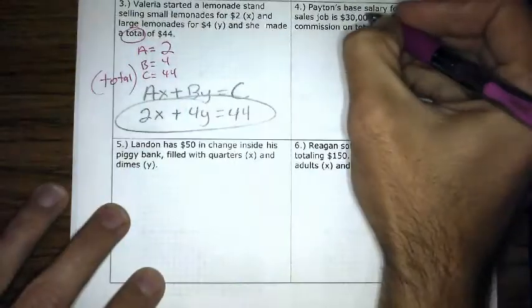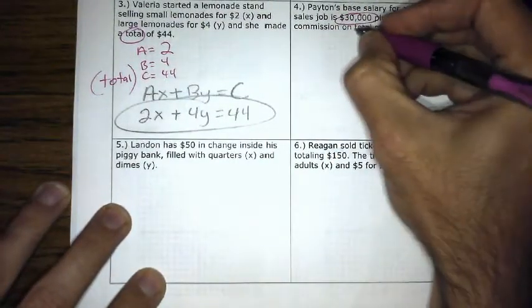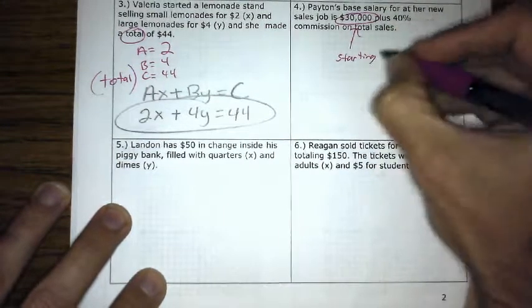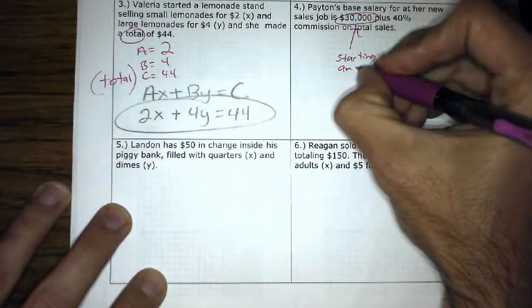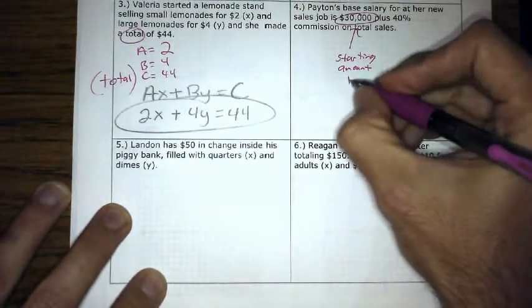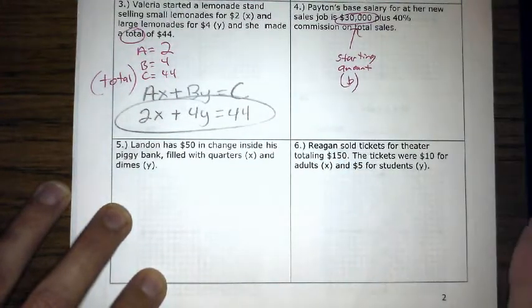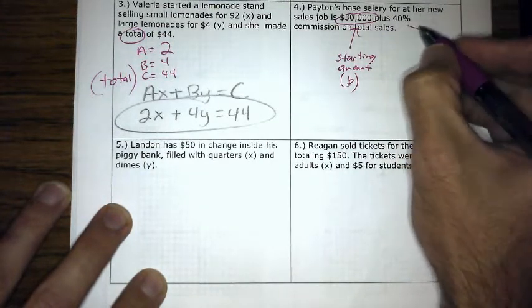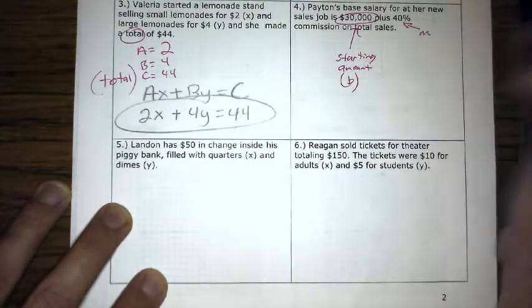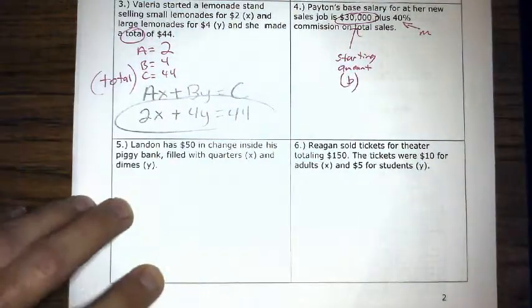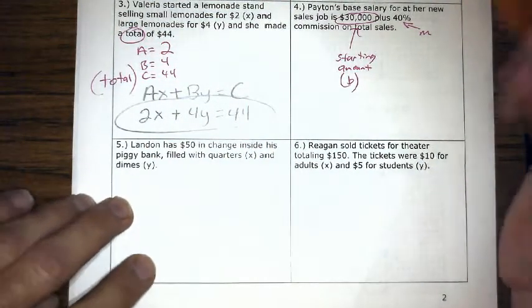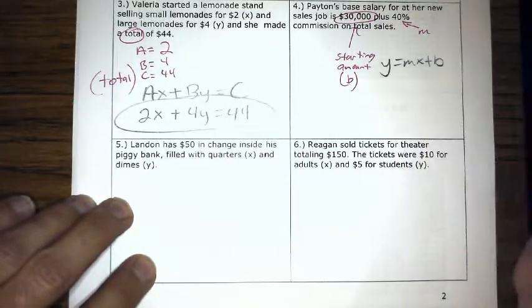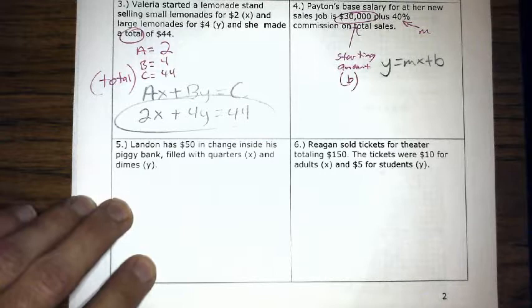Anytime it gives you that, that's a starting amount, so that is your B value. And then it's changing at a rate of change of 40, so that is my M. If you're given an M and a B, you know you're going to use y equals mx plus b, which we've been using since middle school.